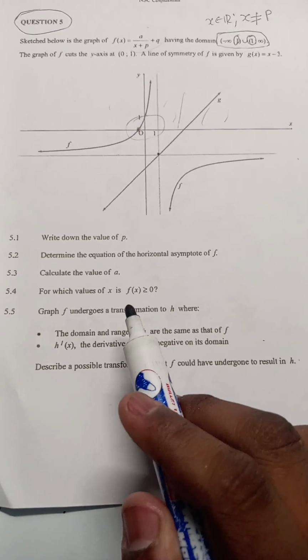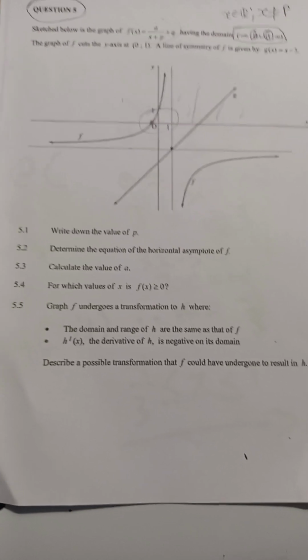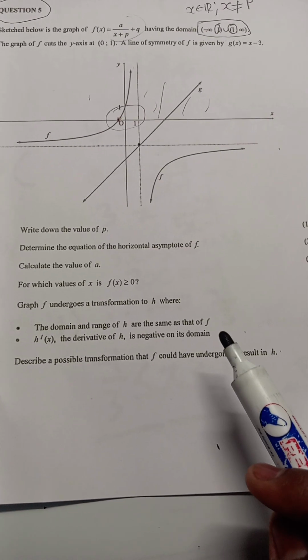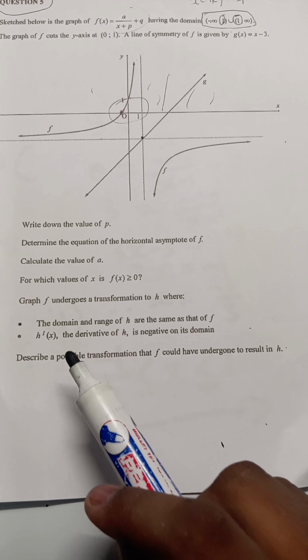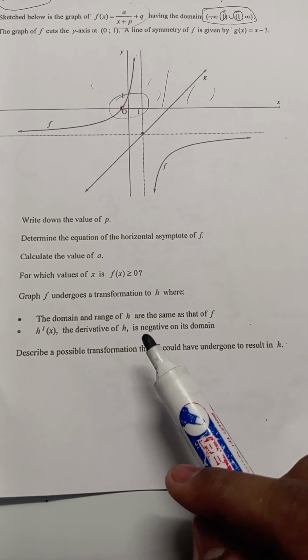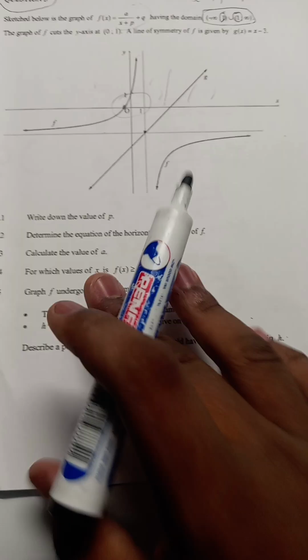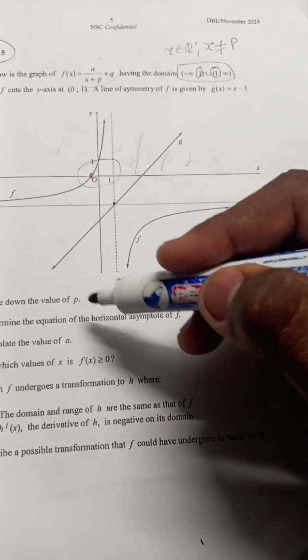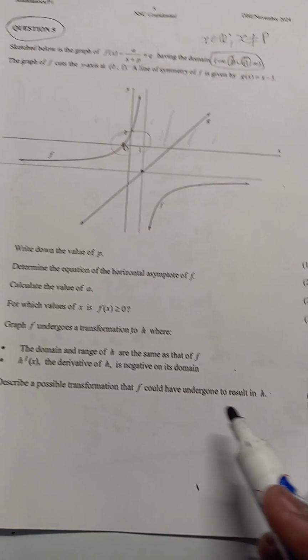Now, the final question says, graph f undergoes a transformation to h. The domain and the range are the same, but h prime of x, which is the derivative of h, is negative on its domain. You know the domain deals with x values. So that means only one thing: there is a reflection in the line x equals 1. Because x equals 1 is this line that we have, right? Then that's how it is. Oh, we already described it.